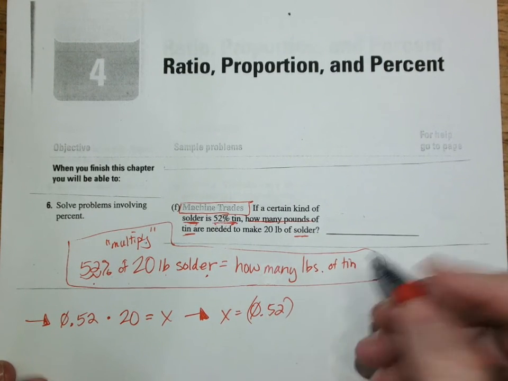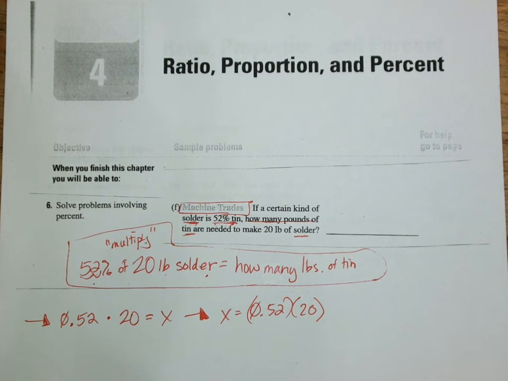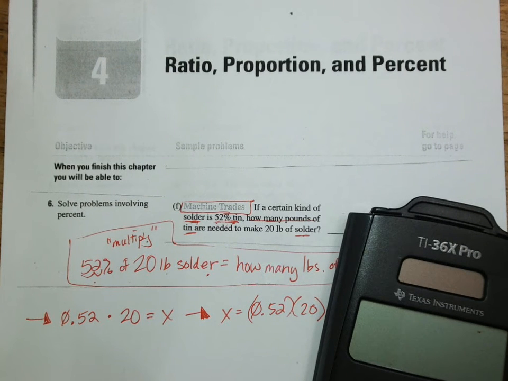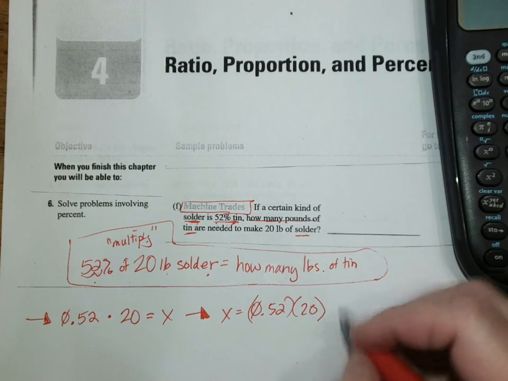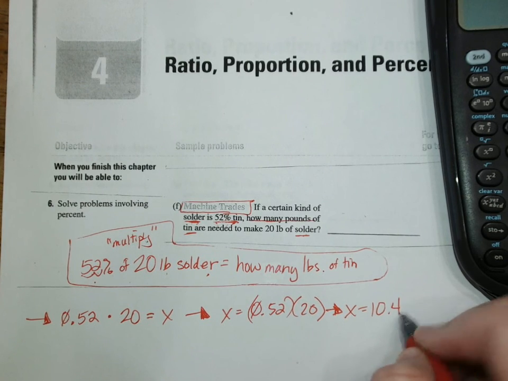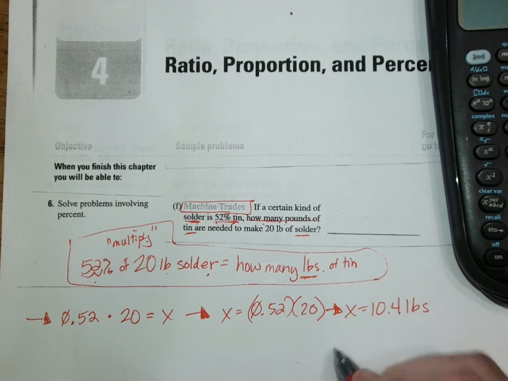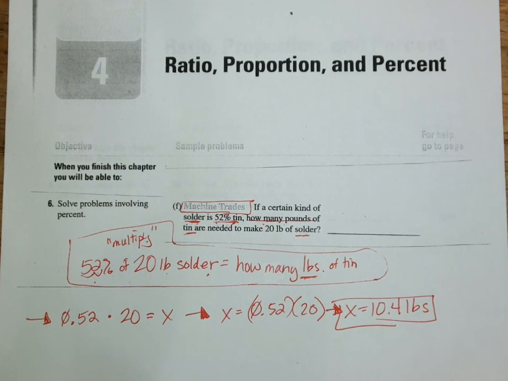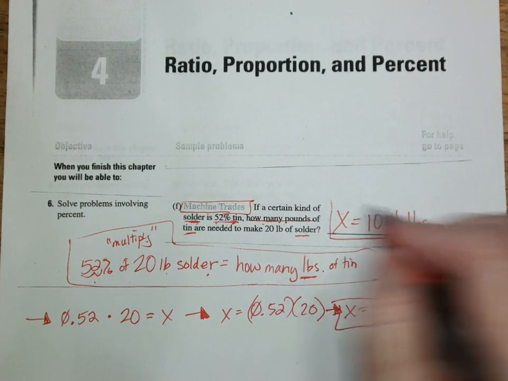I can write multiplication like this as well. 52 hundredths of 20. So I'll break out the calculator, and I'm going to clear that out, that 0.52 times 20 is 10.4. So X is equal to 10.4, and remember it asks how many pounds of tin, so it's going to be 10.4 pounds. So that's your answer. X is equal to 10.4 pounds. You could have just put 10.4 pounds, and there you go.